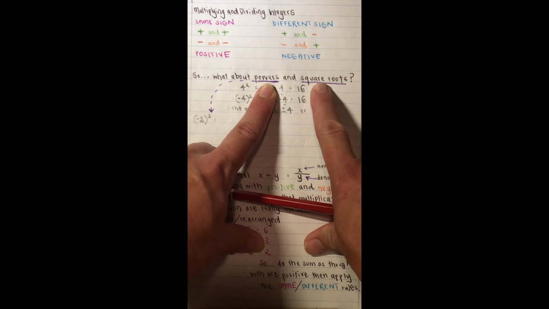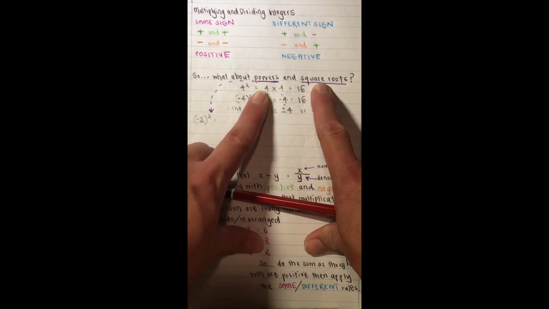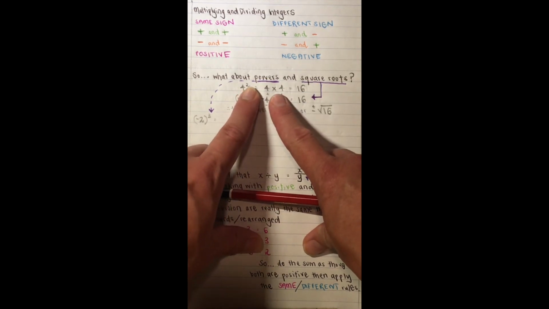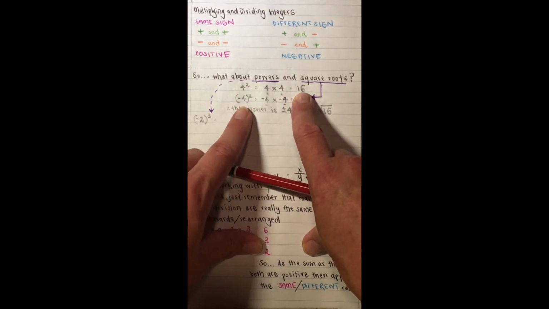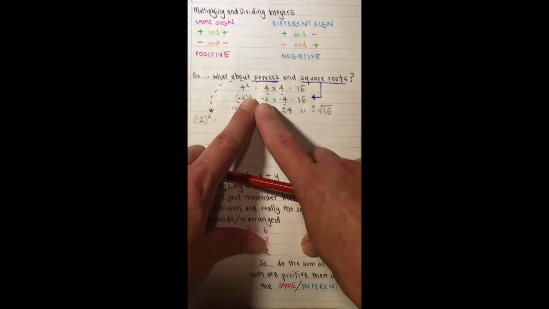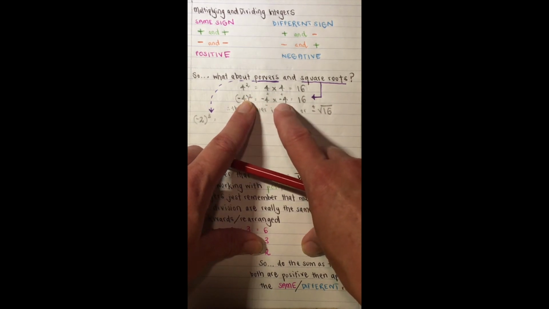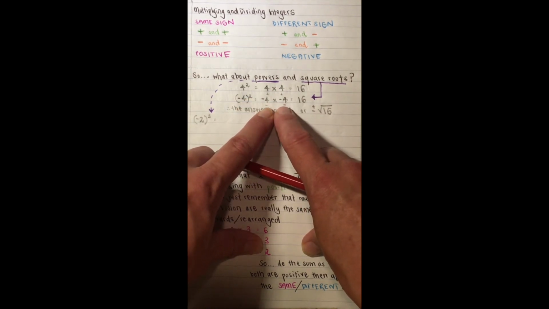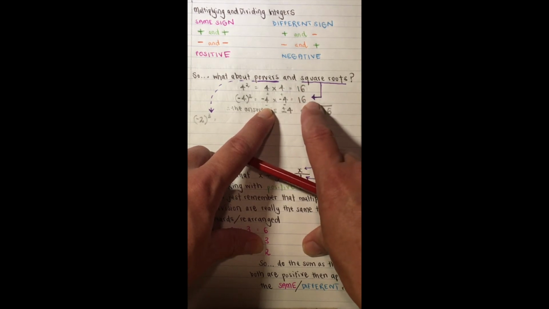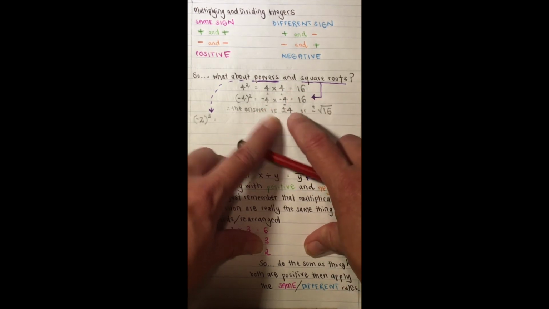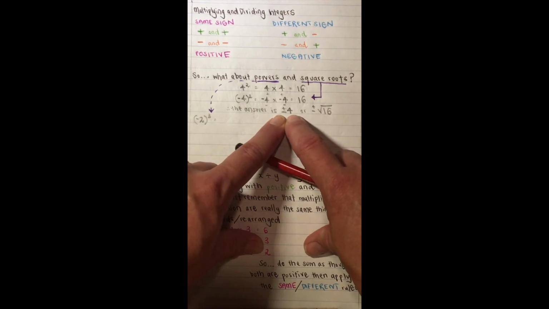I'm going to start with square roots because they're kind of like a bit divided by. So if I've got 4 squared, I'm talking about 4 times 4 equals 16. So what happens when I've got negative 4 squared? Negative 4 times negative 4, we just looked at this, a negative and a negative also equals a positive. So the square root of 16 could be positive 4 or negative 4. And you can write it like that, plus minus 4.